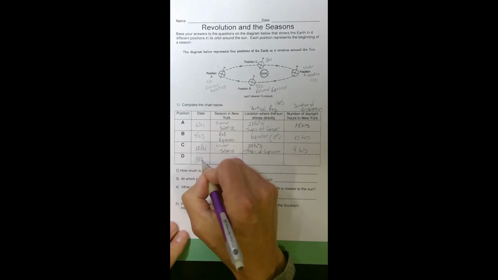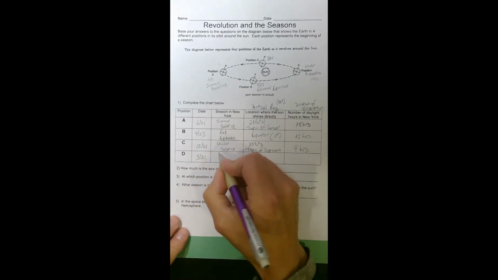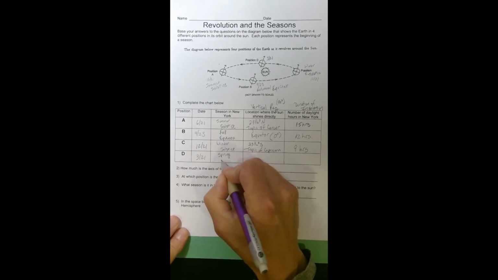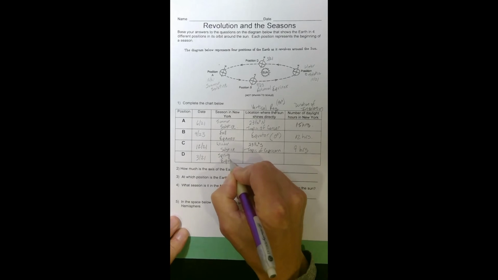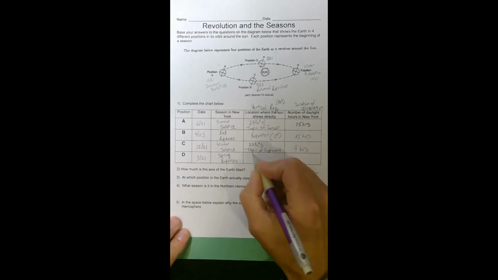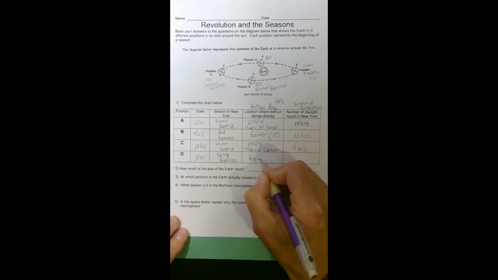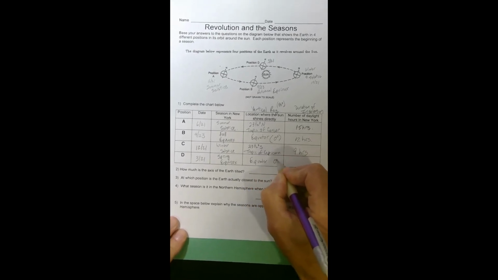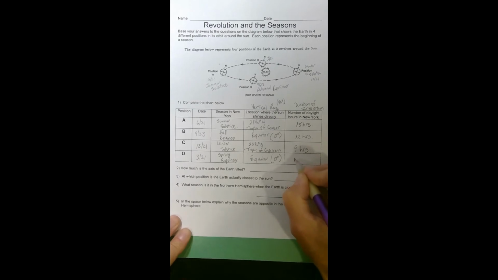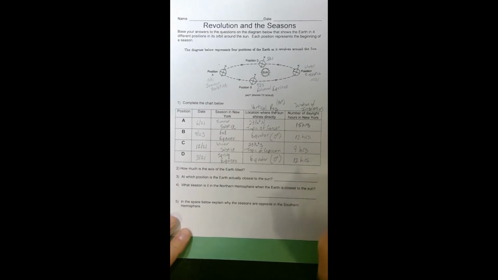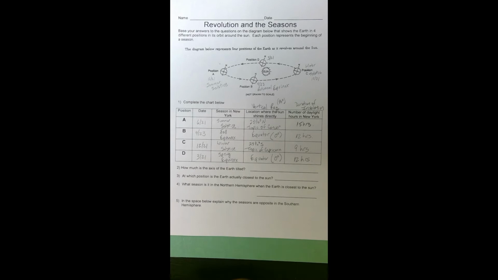The final season that you have up here would be 3/21. This is the spring. Can also be called vernal, but it's the spring equinox. The vertical ray has shifted back to the equator, which is 0 degrees, and every single location on the planet would receive 12 hours of daylight and 12 hours of darkness on any equinox.